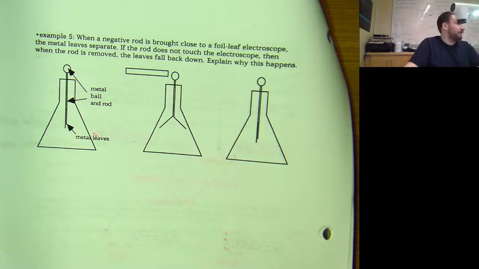Neutral means what? It means no charge. It also means what? What's balanced? The electrons and protons are balanced. So you've got a uniform distribution of protons and electrons inside this thing, and this rod is negatively charged. It means this thing has an excess of negative charges.